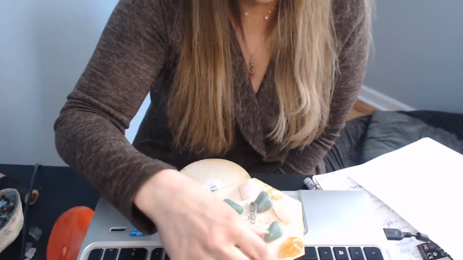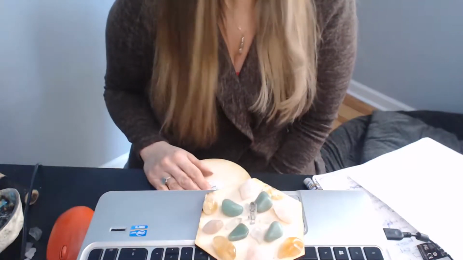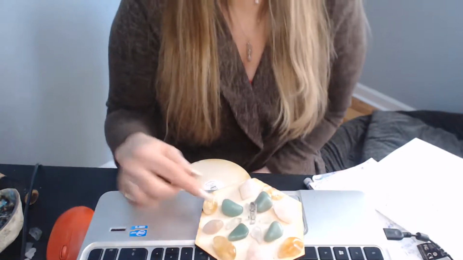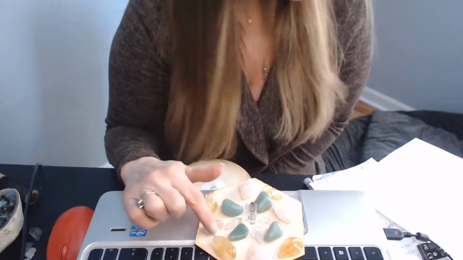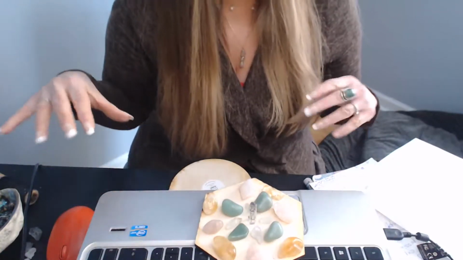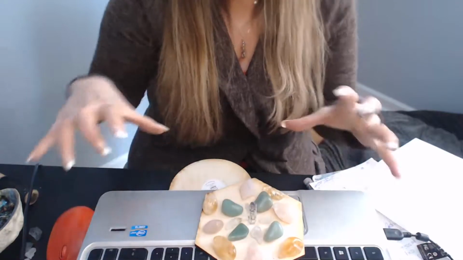Okay, so I also put those on there for you. So we have all 3 of those on there. We've got the good luck stone for finance. We've got the citrine, which is going to aid in manifesting and blasting this out there for you and giving you creative juices.